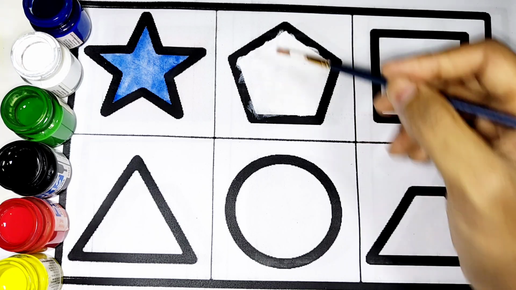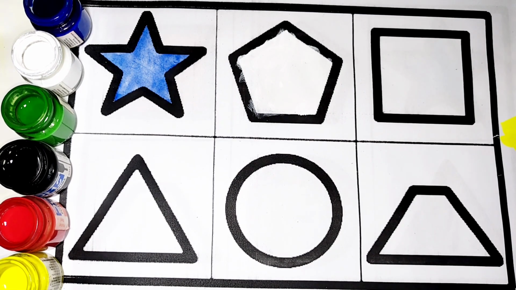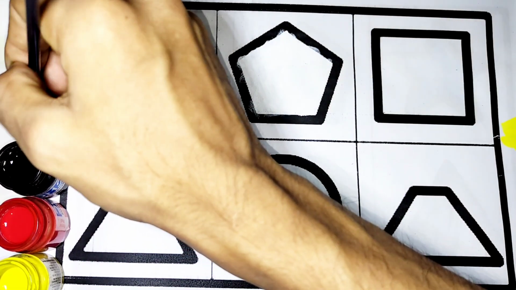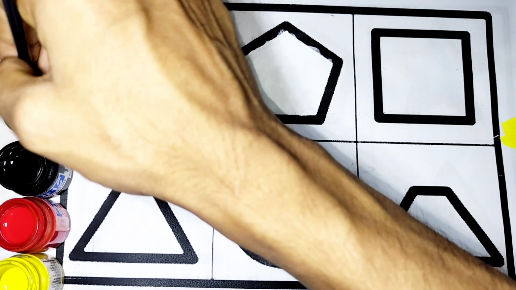The next one is square. Now we're coloring the shape of square. Kids, now we're using the color of green. Now we're mixing and using the color of green.